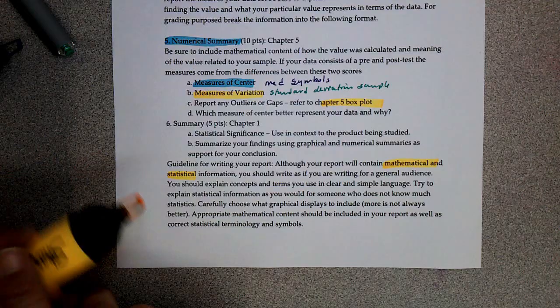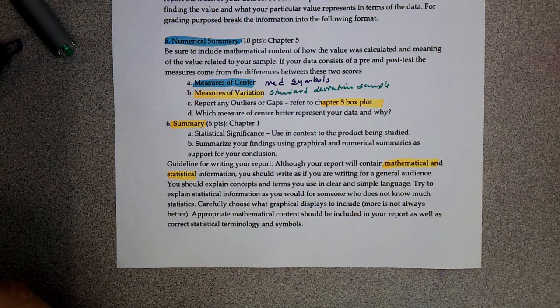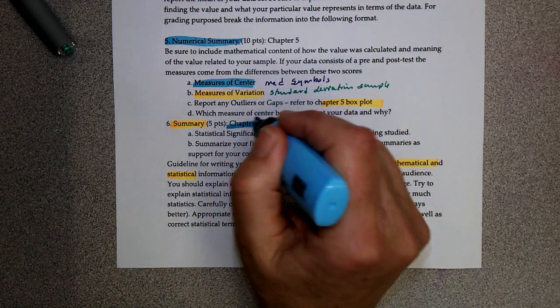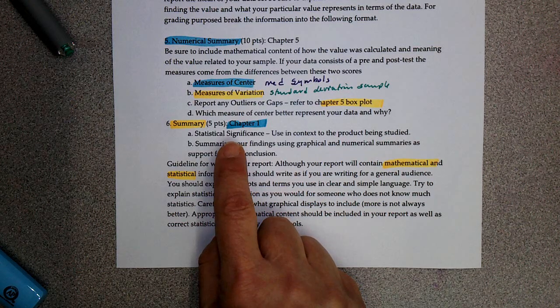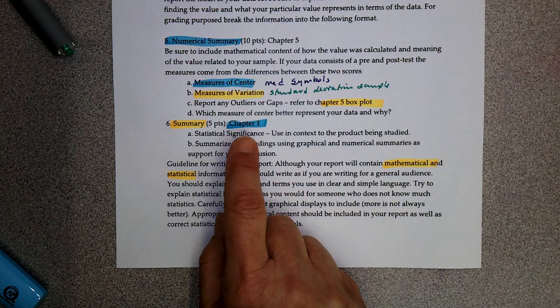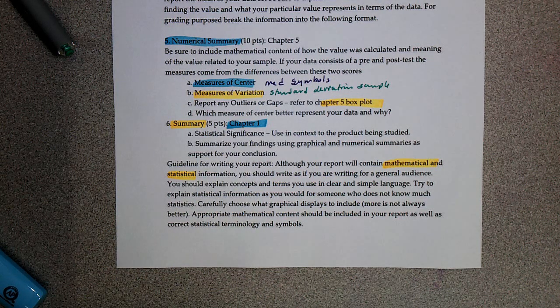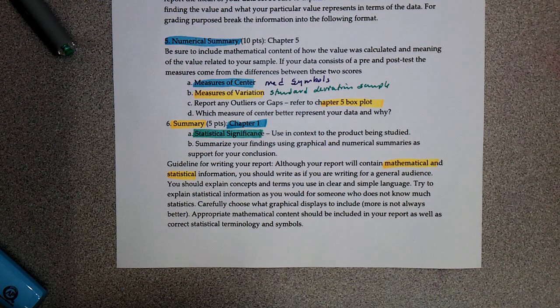The second category under Chapter 5 homework is a summary. So you need to go back and look at Chapter 1. Notice this came out of Chapter 1, and it's this idea of statistically significant. Okay, in your opinion right now is all we're doing, is it statistical significance or not? And can you use that in the context of the product? So you should in your report say, is it statistically significant or not? So you actually want to include that phrase in your write-up.